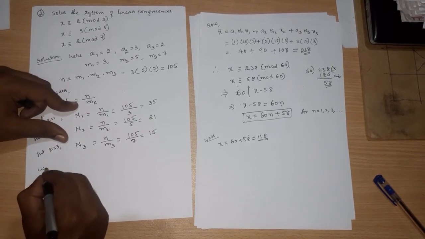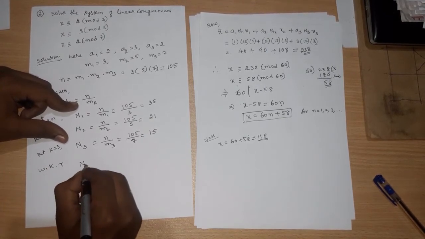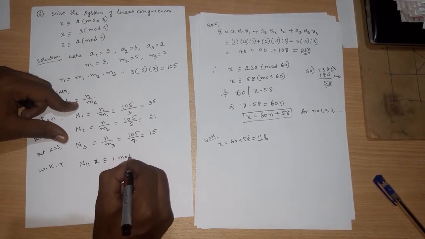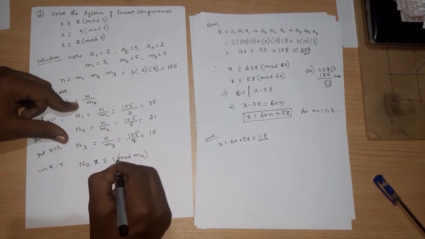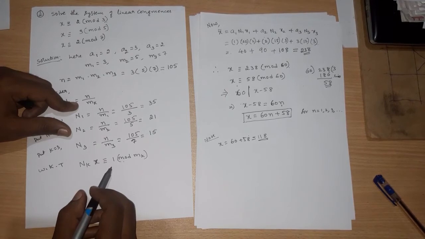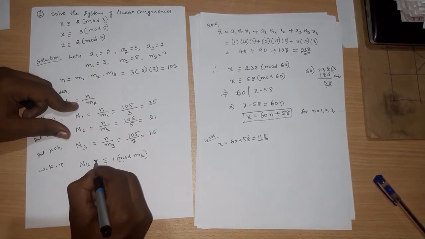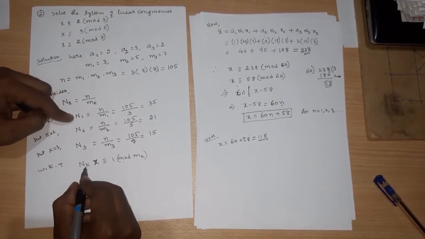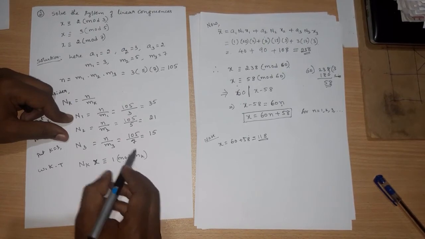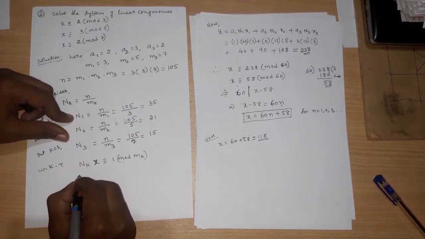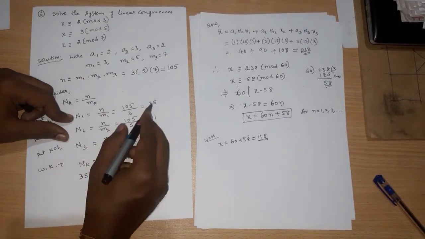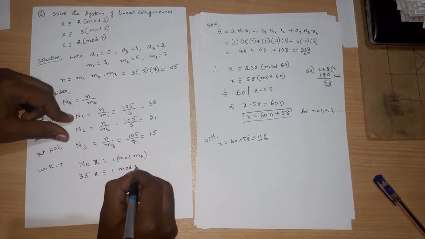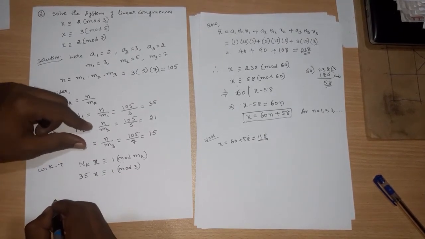So we know that nk into x is congruent to 1 mod mk, by the Chinese remainder theorem. If you put k equals 1, n1 is 35 and m1 is 3, so 35x is congruent to 1 mod 3.